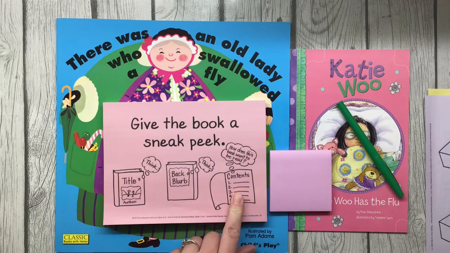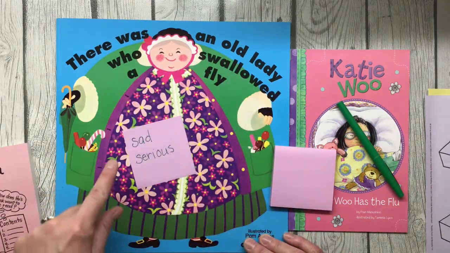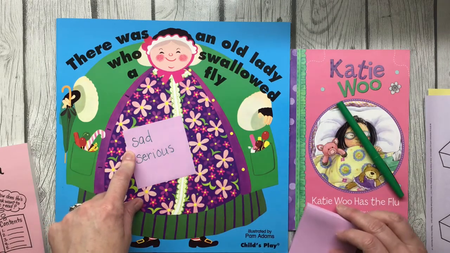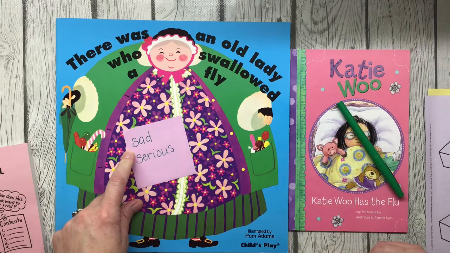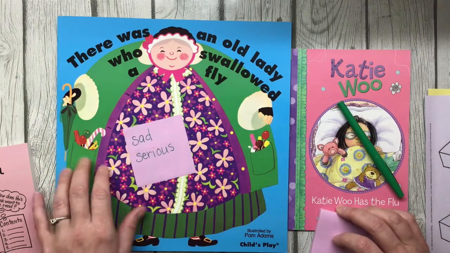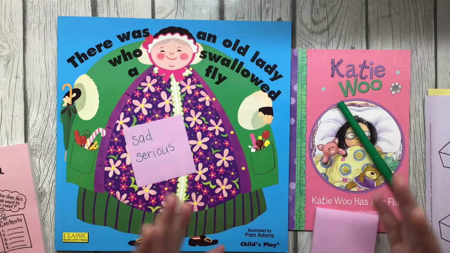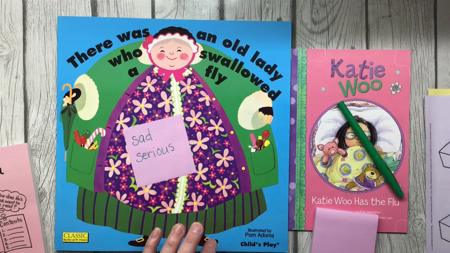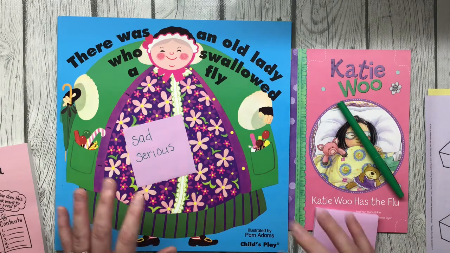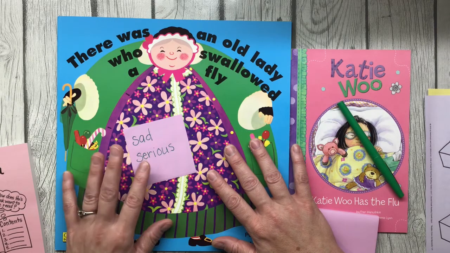So yesterday, I decided to read There Was an Old Lady Who Swallowed a Fly, sad and serious. The story of a poor old woman who died. But here's the problem, second graders. This book was written so it wants to be read in a particular way, like most books. And although I could read There Was an Old Lady Who Swallowed a Fly, so sad and serious, it's written to be a silly song, to be sung happily.